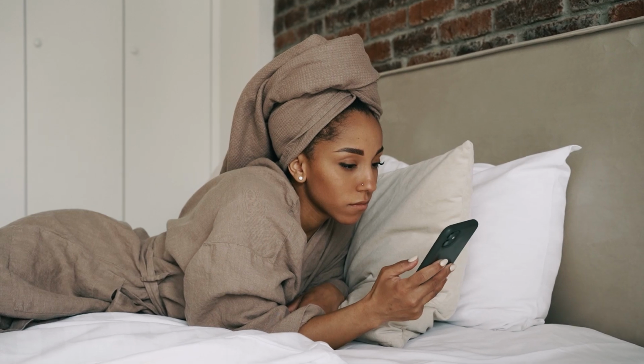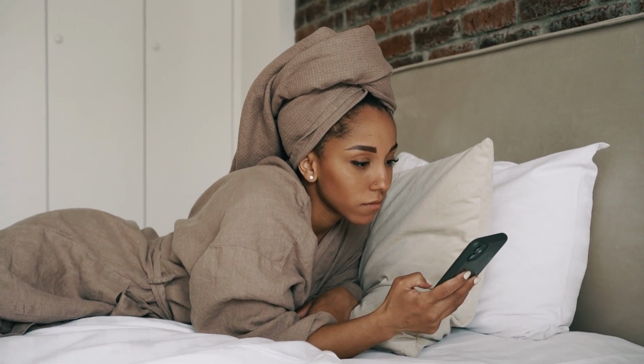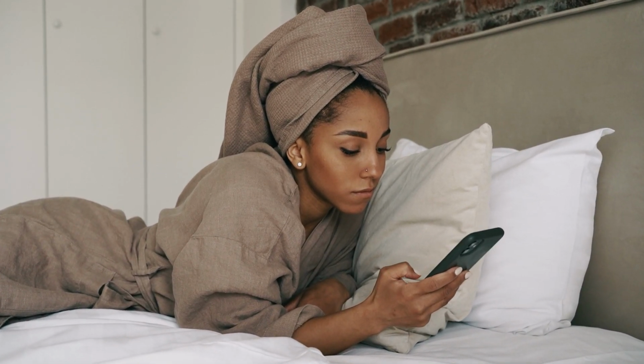So there you have it. Perplexity AI is a fantastic tool to boost your research efficiency. Give it a try and see how it can transform the way you gather information.